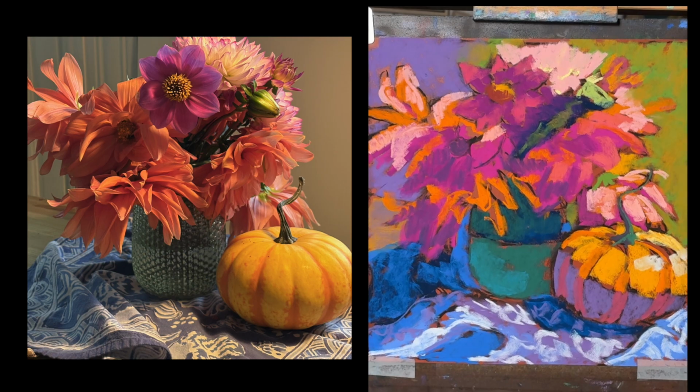I feel like this is pretty good value, but it's not really the right color. So I'm just going to try some gray.